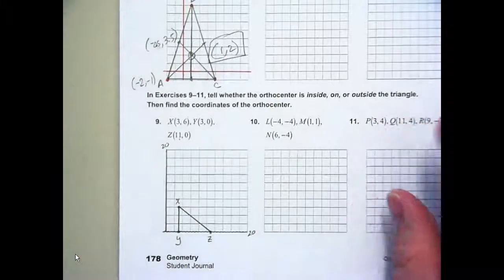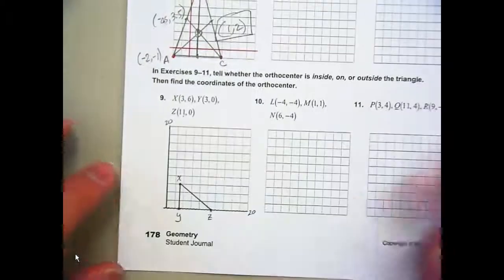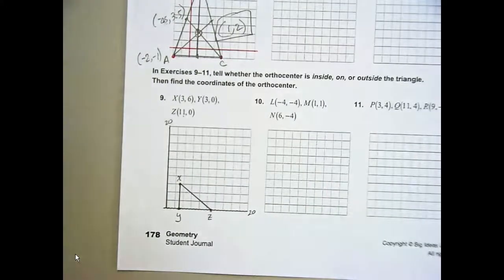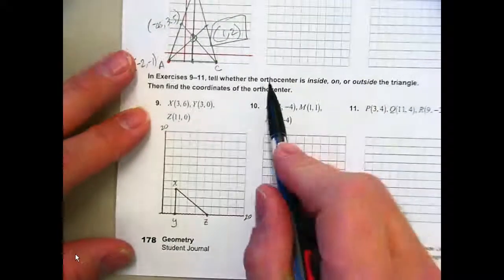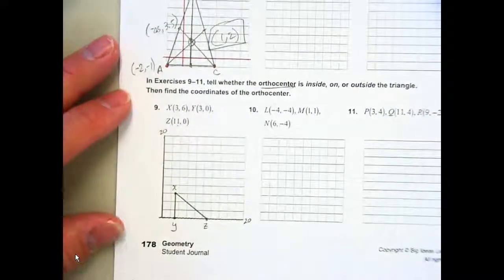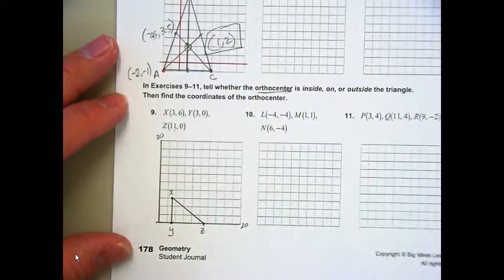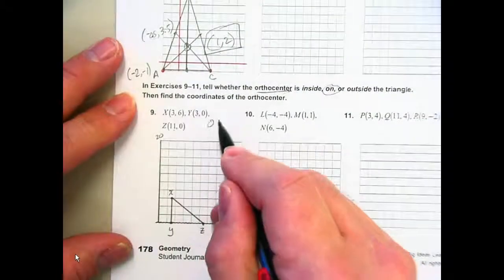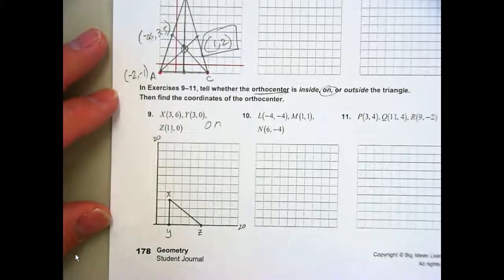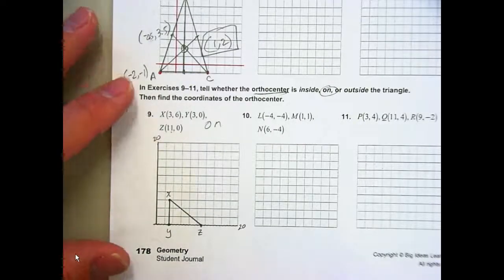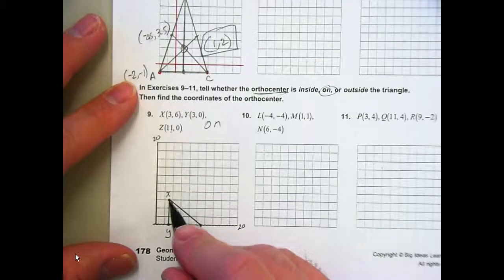Hey, what type of triangle is that? Right triangle. What do we know about right triangles? They do have a 90-degree angle. What do we know about the orthocenter in a right triangle? It lies on it. So we actually know the answer because we've studied that a bit. We know it lies on it.